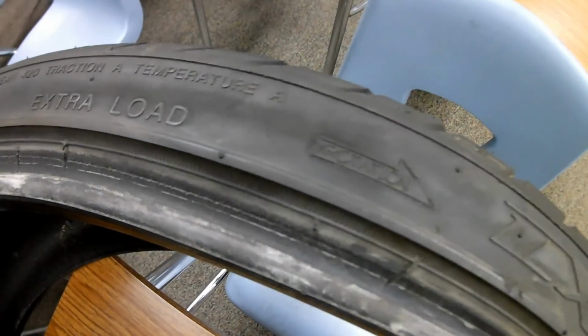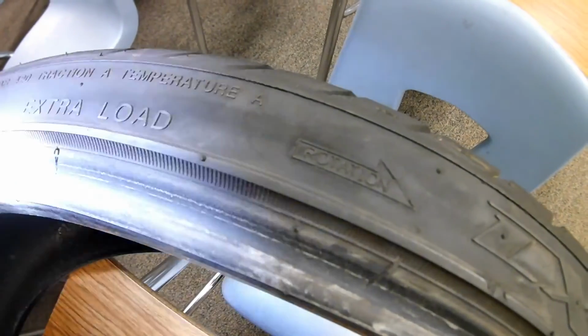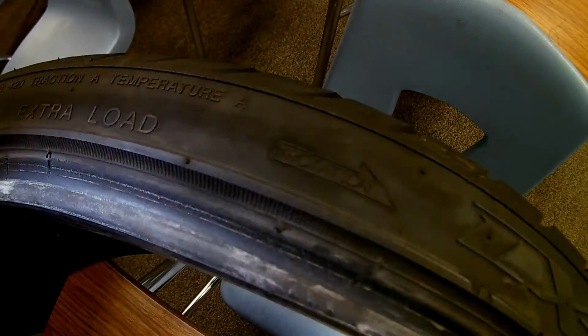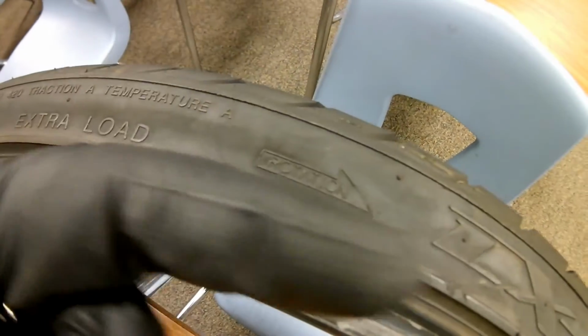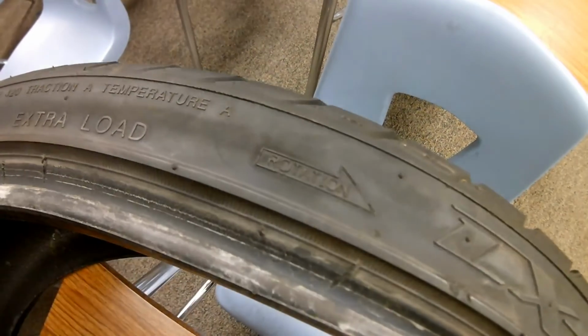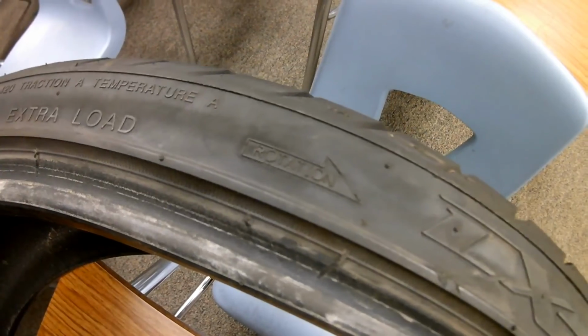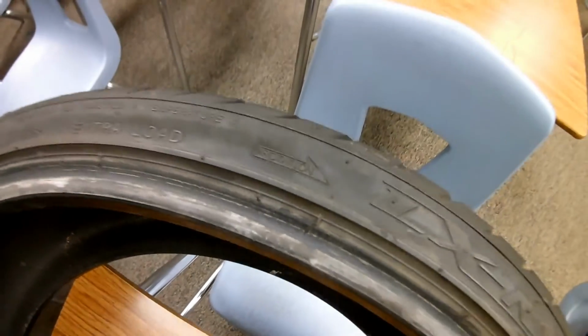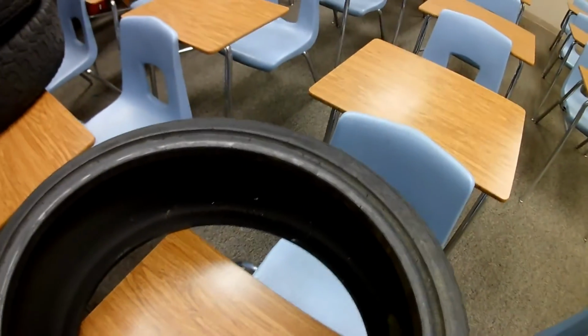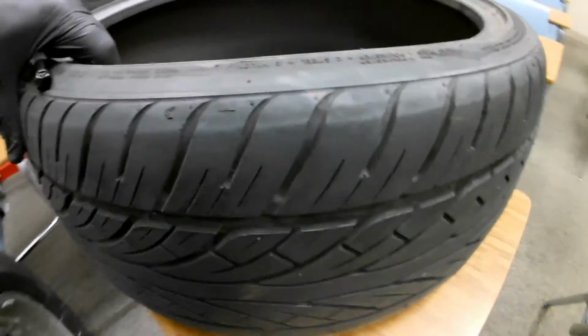What's important about these though is they have a rotation mark on the sidewall, and sometimes it's hard to find. If I look over here, there I can see our rotation mark. It's telling me that it needs to rotate this way. So when we're putting these tires on wheels, we need to know, is that wheel going on the driver's side of the car or the passenger side, so that we can make sure it's rotating the correct direction.